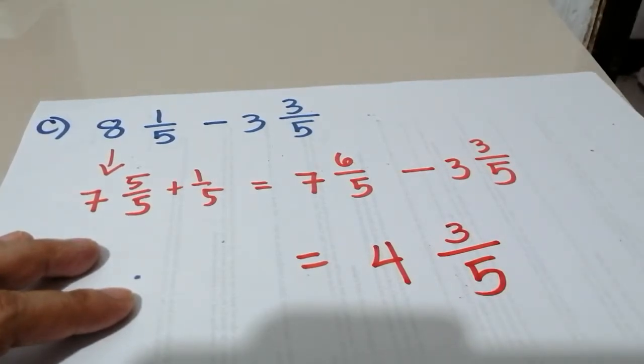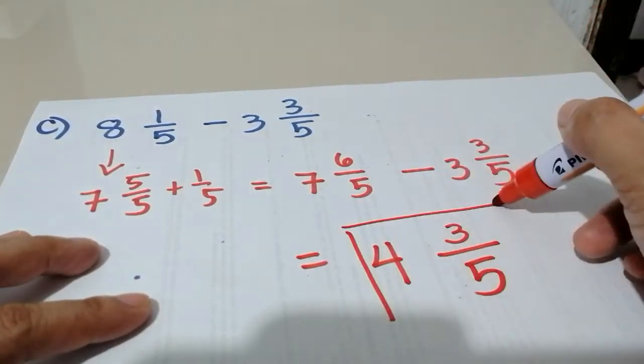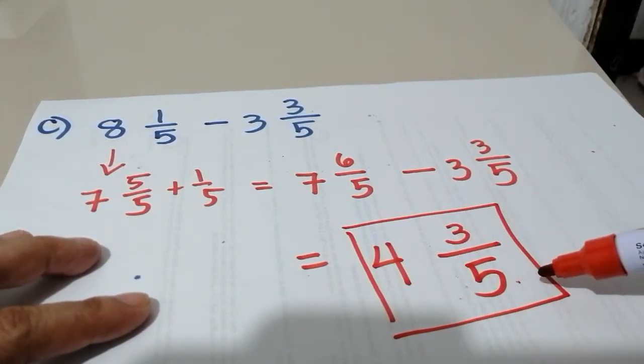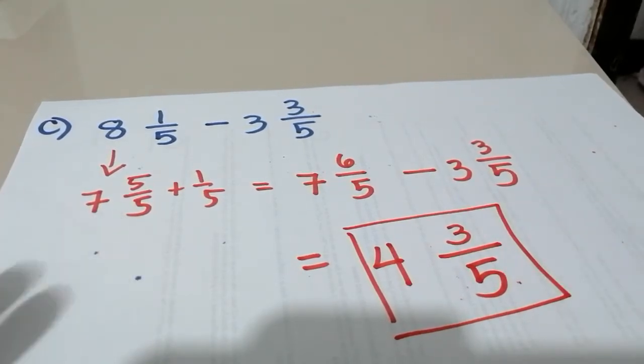So, the final answer here will be 4 and 3/5. Okay, 3/5 here is in simplified form. Kaya hindi na natin siya kailangan i-simplify. Okay?